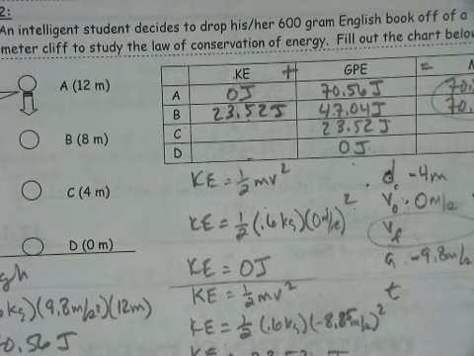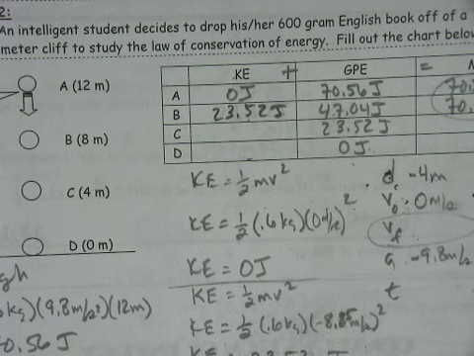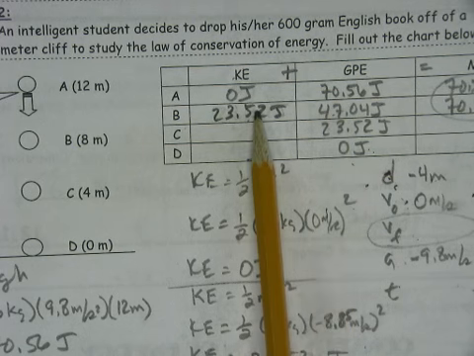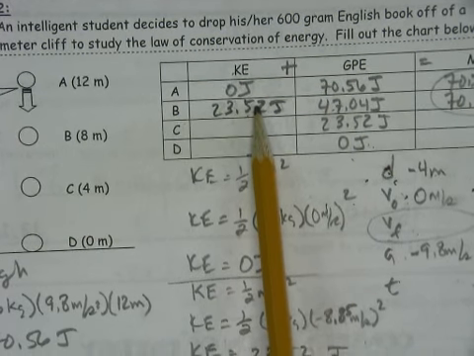So you could think of it as this: any gravitational potential energy that you lose gets transformed into kinetic energy. That's kind of what's going on. So gravitational potential energy lost 23.52 joules from A to B, and kinetic gained that 23.52 joules.